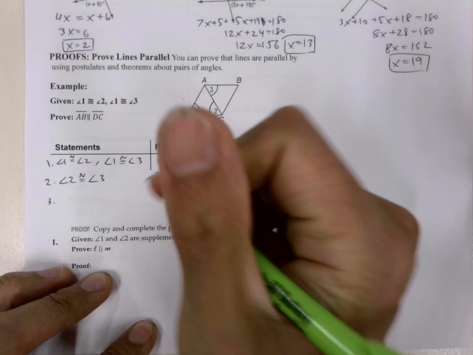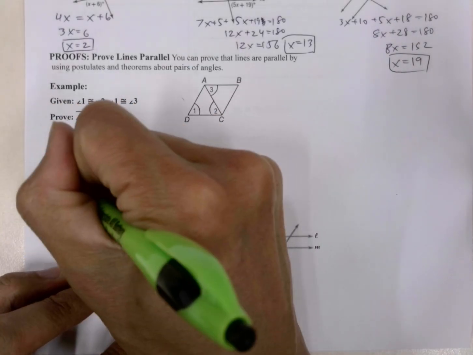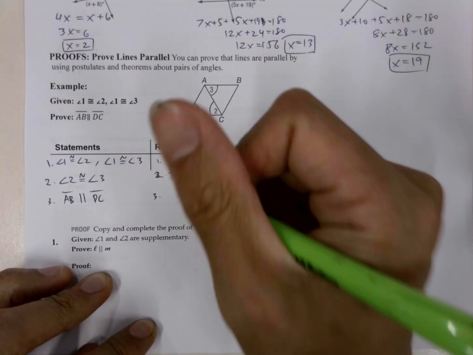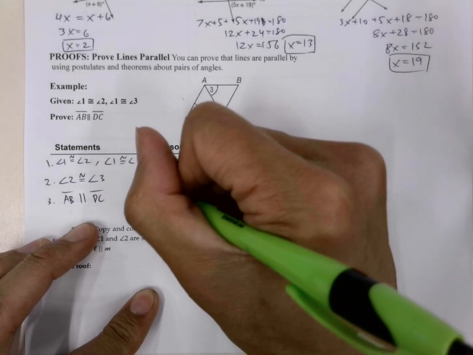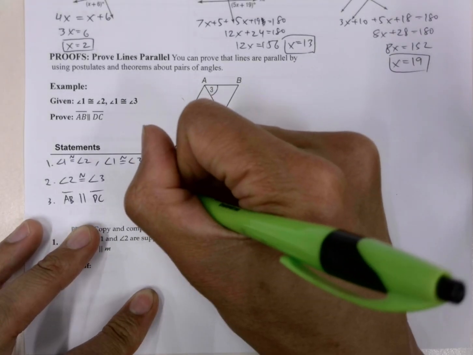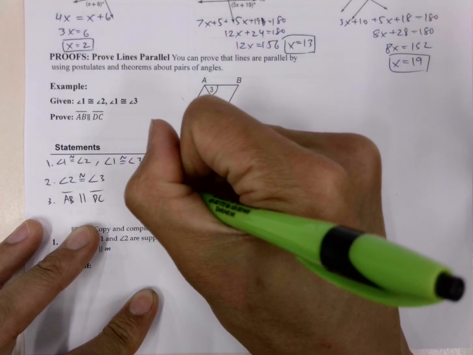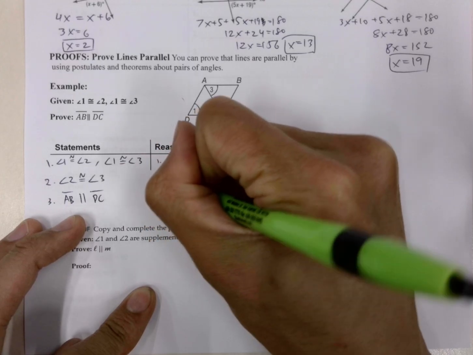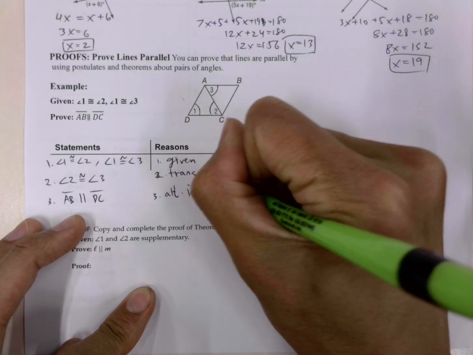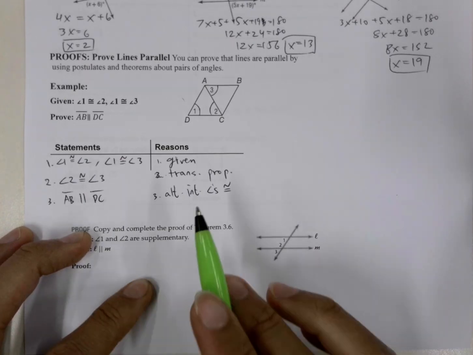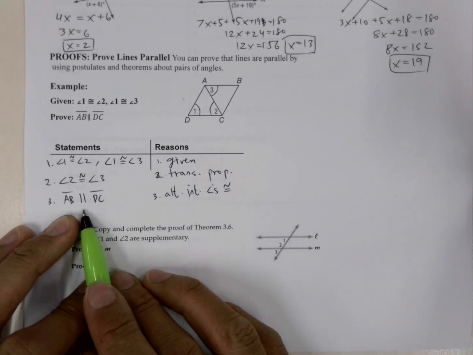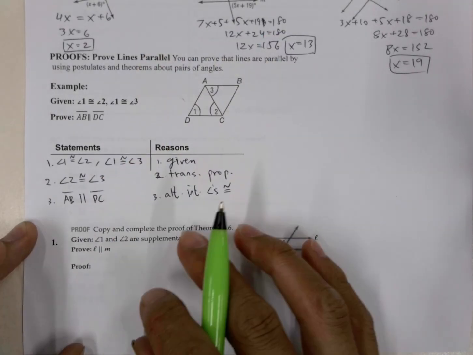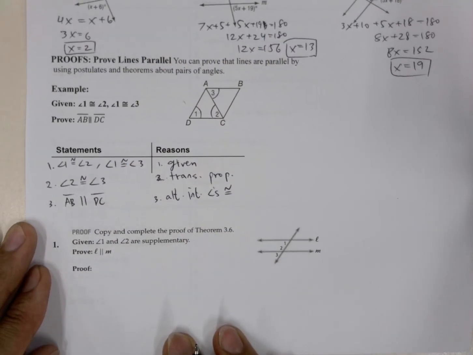So for number 3, I want to say that line segment AB is parallel to line segment DC. And the reason for it is going to be alternate interior angles. So I'm just going to put here alternate interior angles congruent. Right? And because alternate interiors are congruent, we can say that the lines are parallel. And we're done.